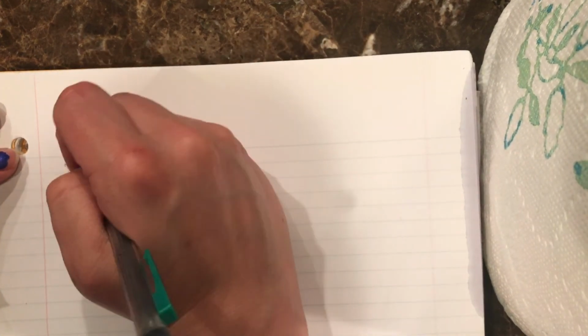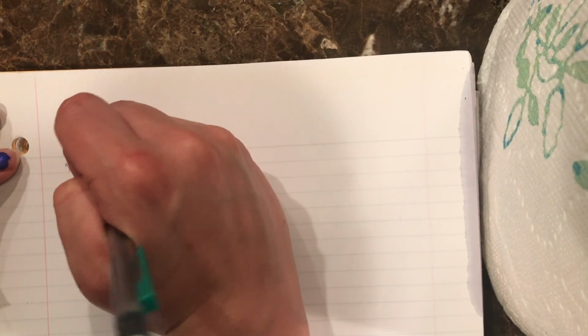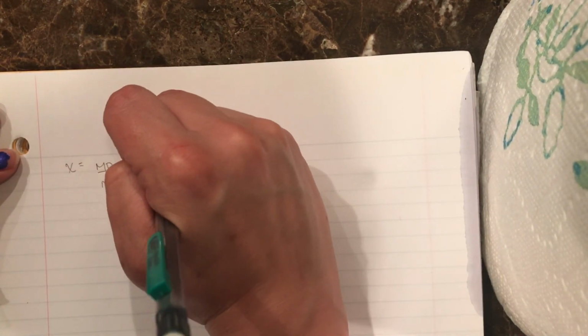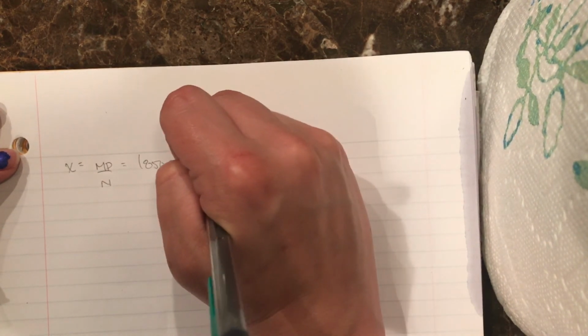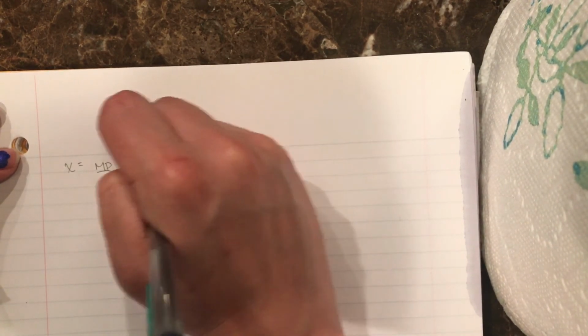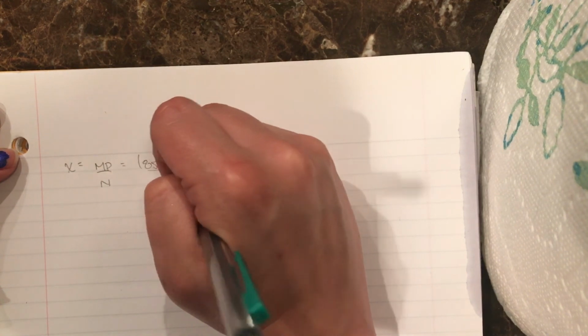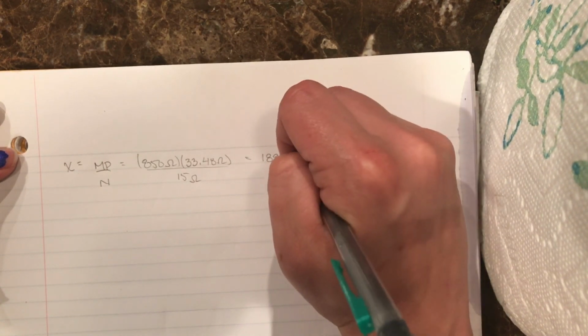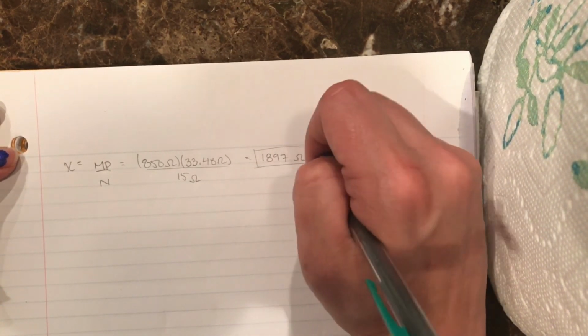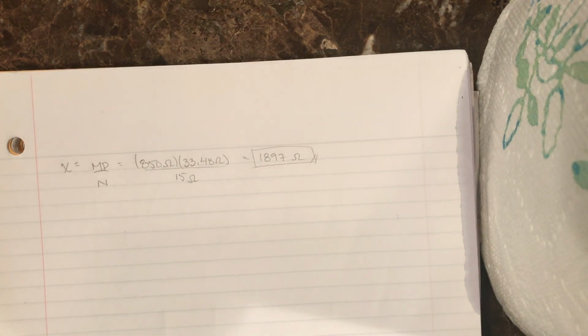So X was MP over N. M was 850, P was 33.48, and N was 15. If we plug that in, we get 1897 ohms. And that's it.